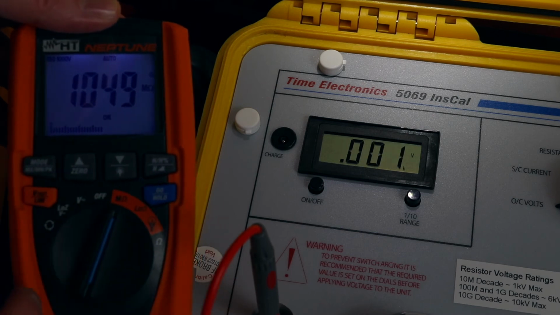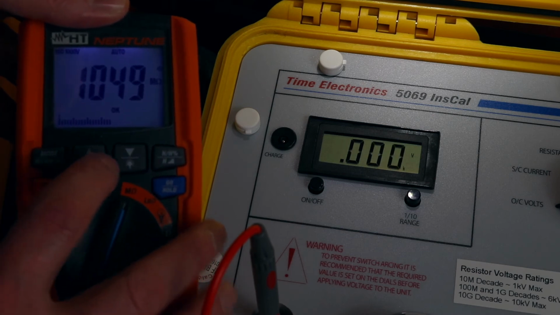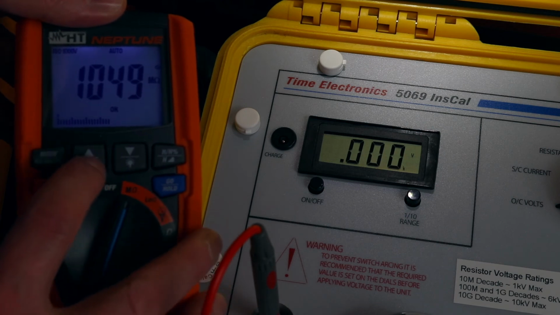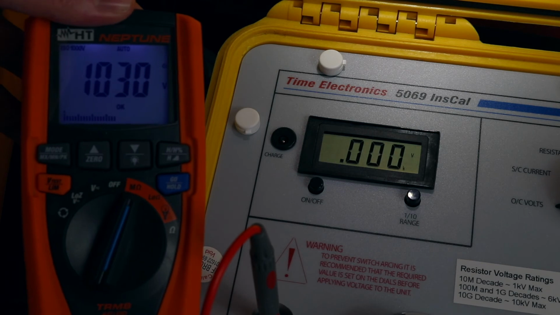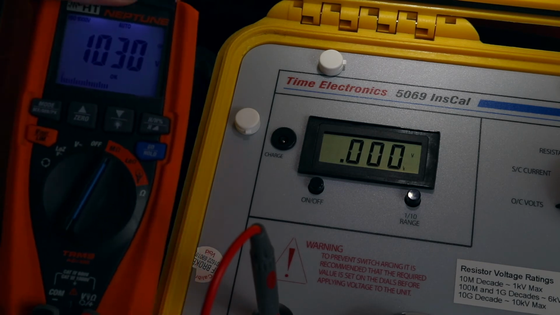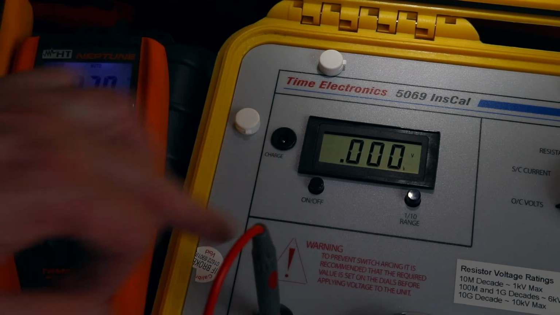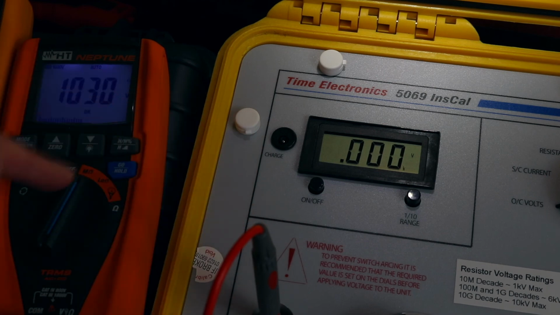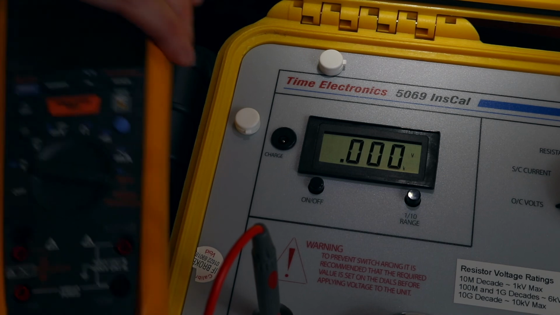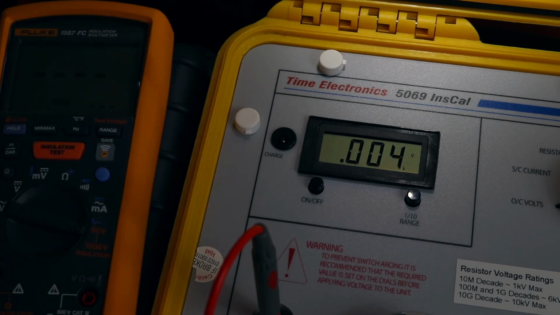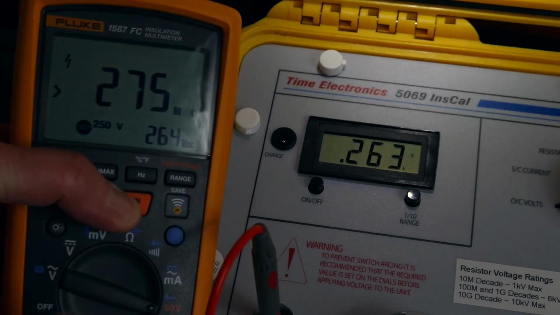And 1049 gigaohms, so it's about 1 gigaohm loading when I do this test. Voltage wise, we're 1030. So the calibrator seems to be reading low and actually fails the instrument on the 250 and 500 volt tests. Just to show, calibrator is okay.